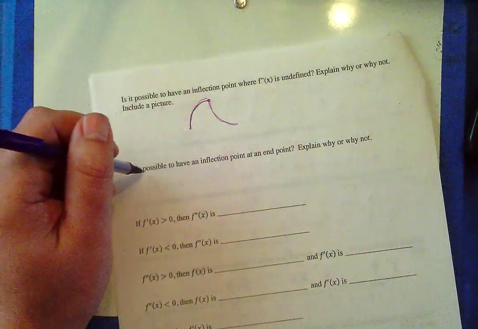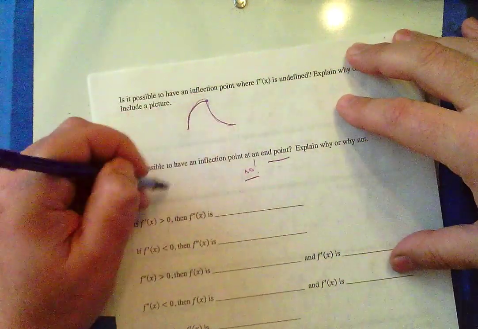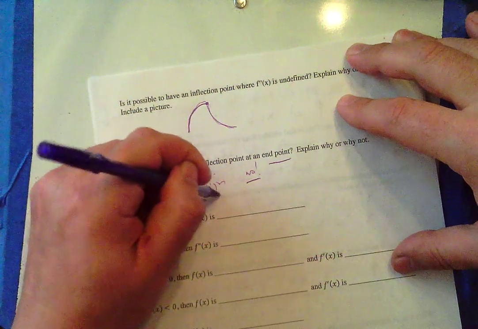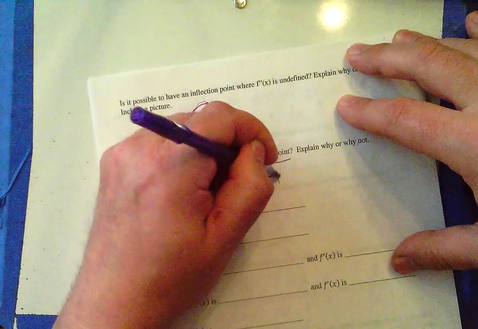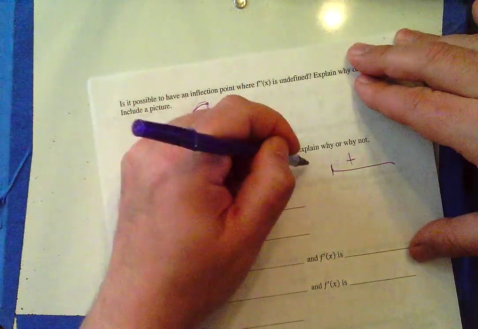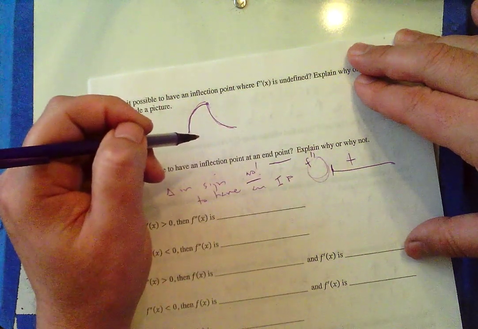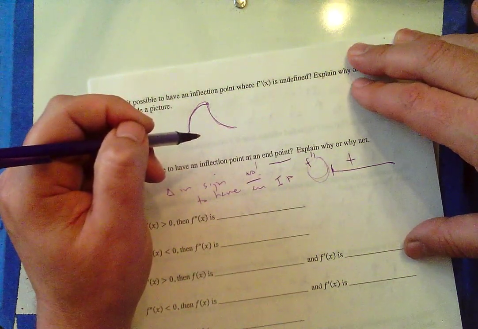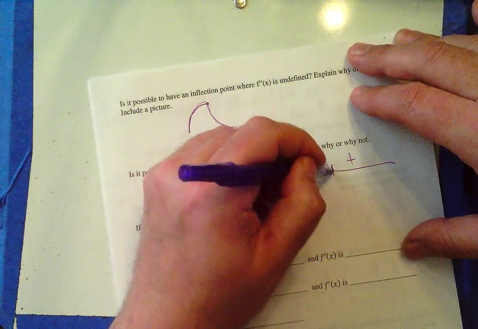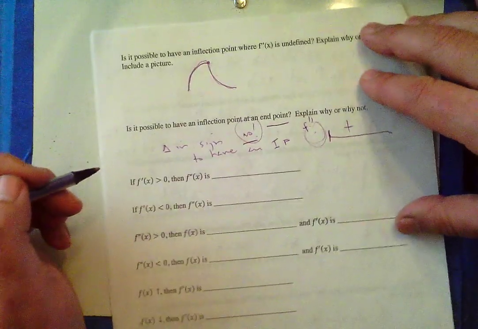Is it possible to have an inflection point at an endpoint? No. You need a change in sign to have an inflection point. So if this is my endpoint and I've got positive over here on f double prime, do I know whether I'm negative over here? Maybe positive, maybe 0. Look, I have no idea. There's no sign change here. So an endpoint can never be an inflection point.